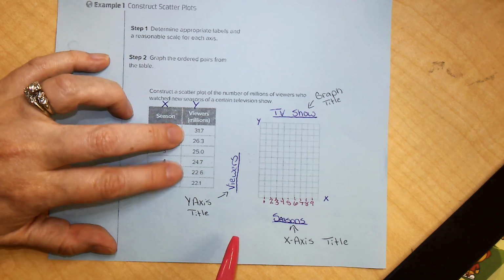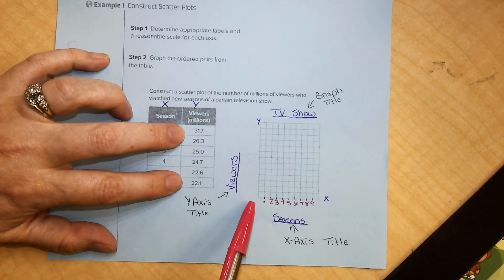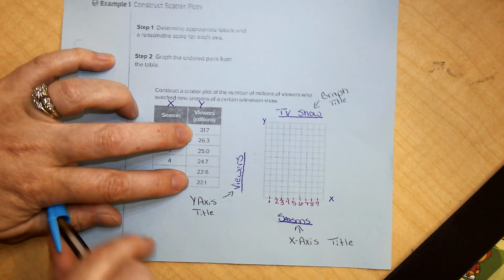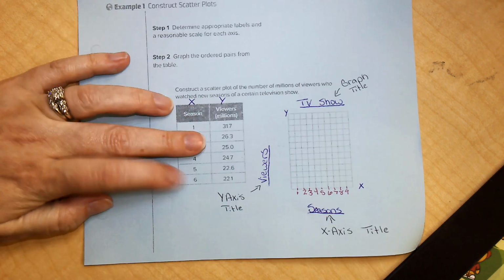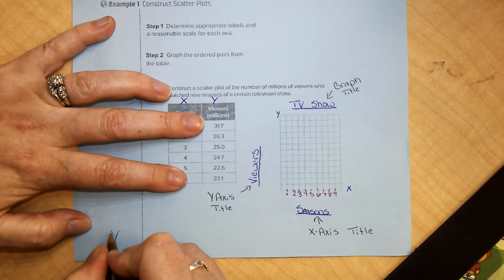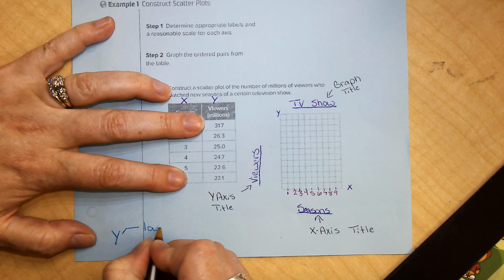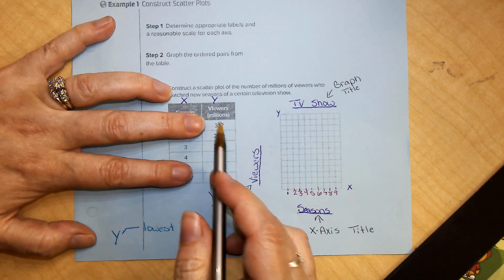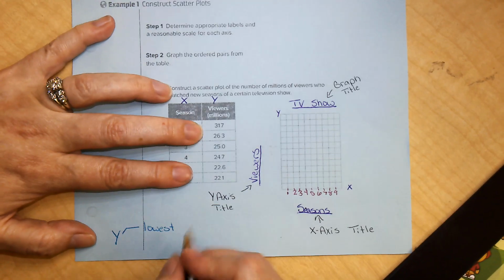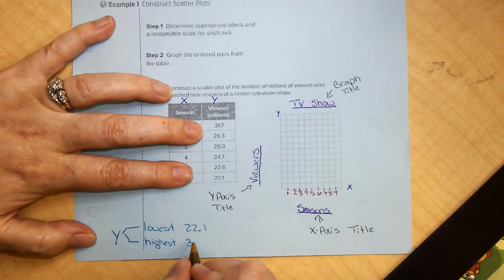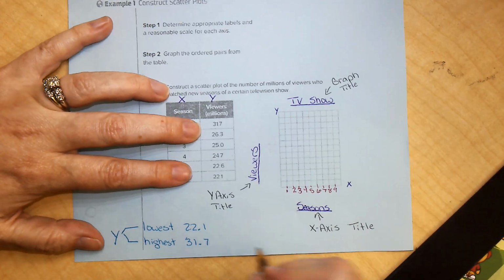Now, the y-axis. Well, we wouldn't necessarily want to start at 0 for the y-axis. So let's see what data we have. All right, so the y-axis, your lowest number on the y column is 22.1, and your highest number on the y column is 31.7.